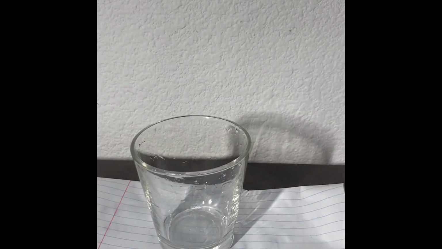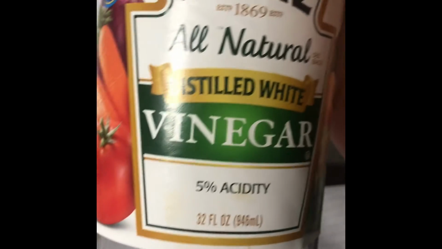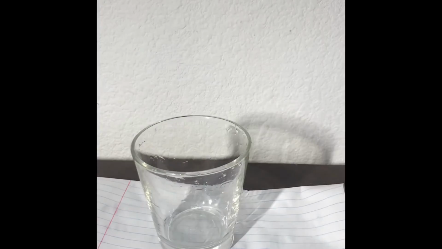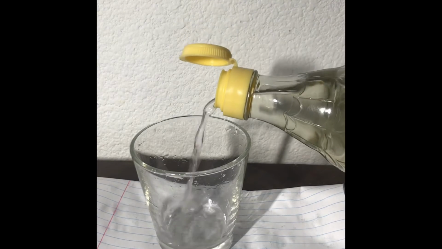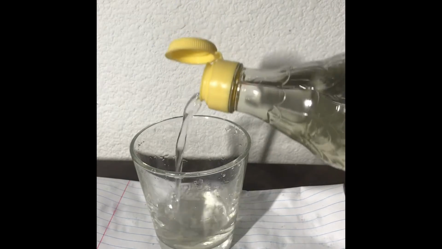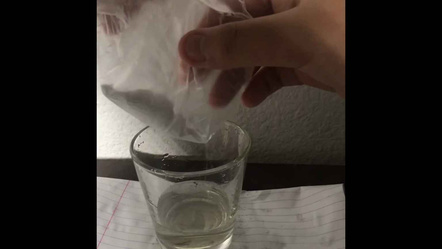So after finishing the first experiment, I noticed that I ran out of the white vinegar, which has a 5% acidity. So instead of that one, I'll be using the rice vinegar, which has 4.5% acidity. We're just gonna test out whether there's a difference or not. So now instead of the white vinegar, I'm pouring some of this rice vinegar. Now we're gonna do the exact same experiment, but only this time with rice vinegar.